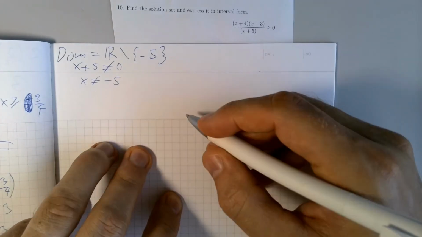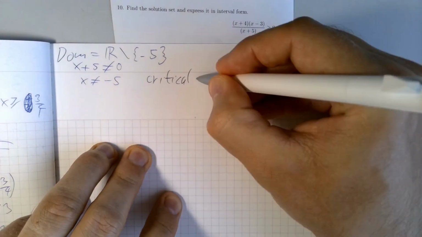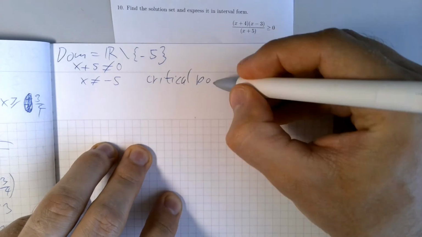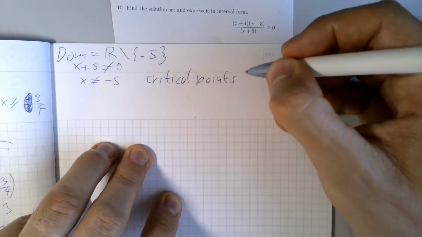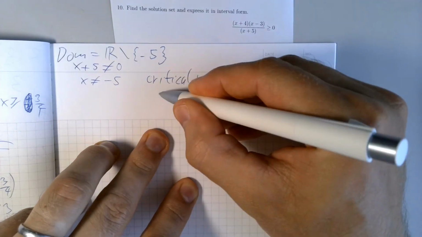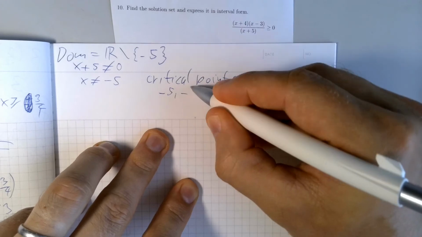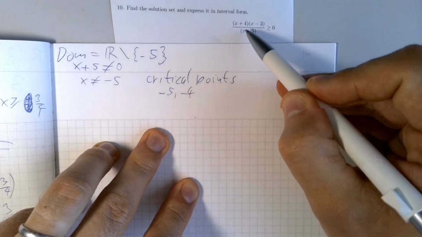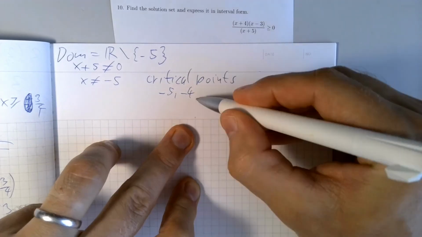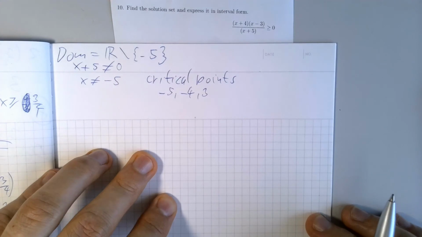So if you ask, what are the critical points? Critical points are when at least one of the factors changes sign. So we know that negative 5 is a critical point. Negative 4 is also a critical point because x plus 4 changes sign there. And 3 is also a critical point.